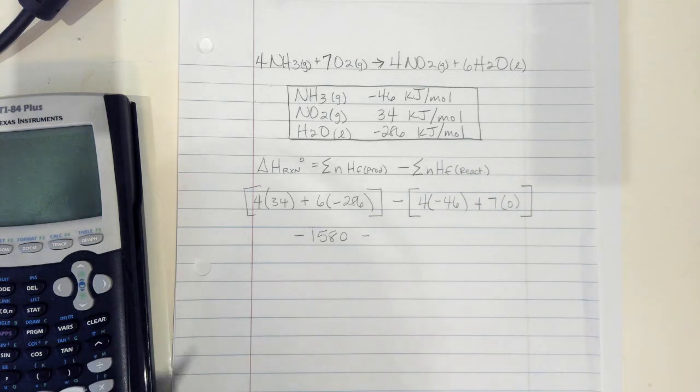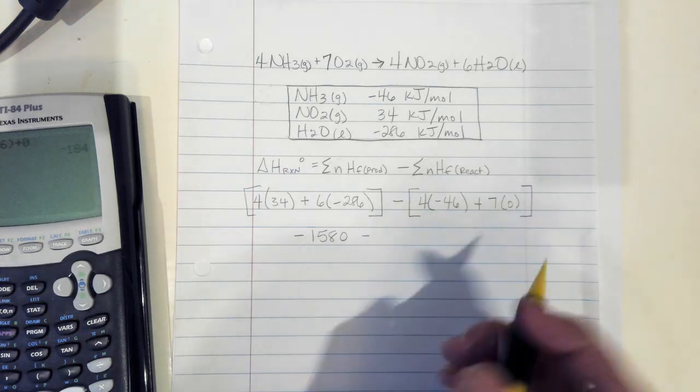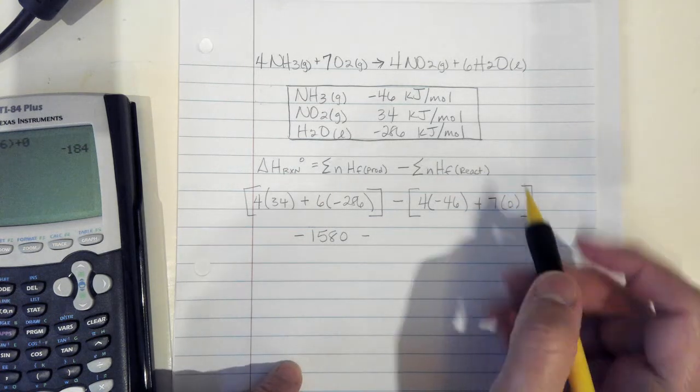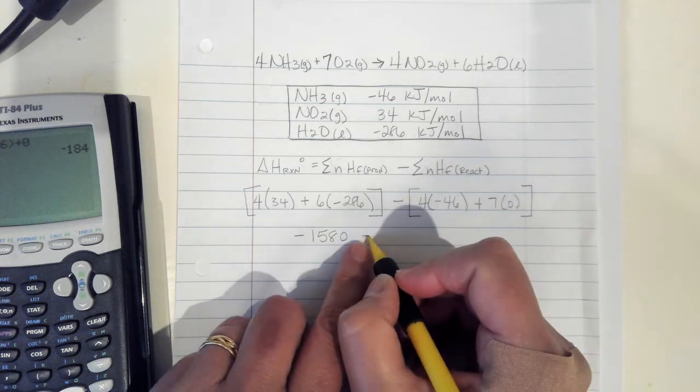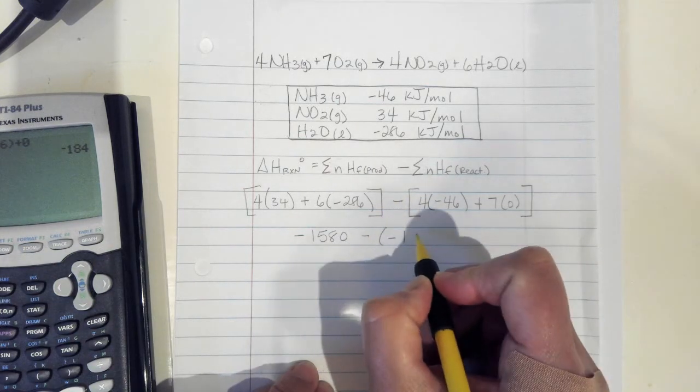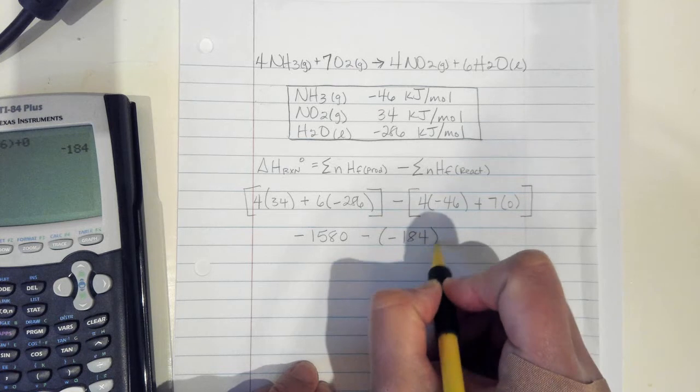I've got 4 times negative 46 plus 0, because 7 times 0 is 0. I ended up with negative 184.